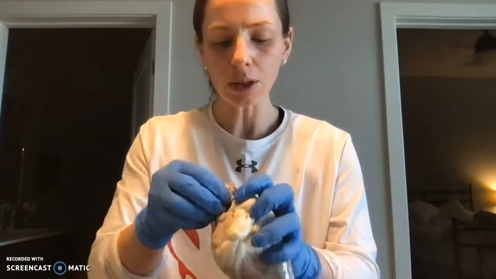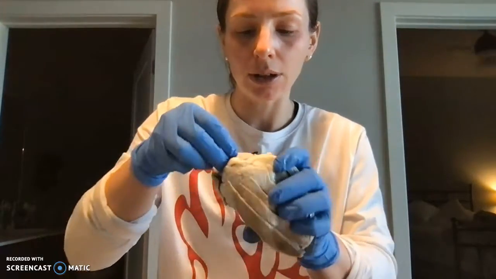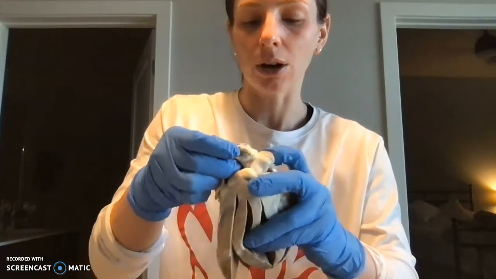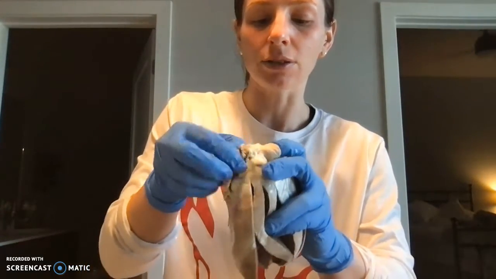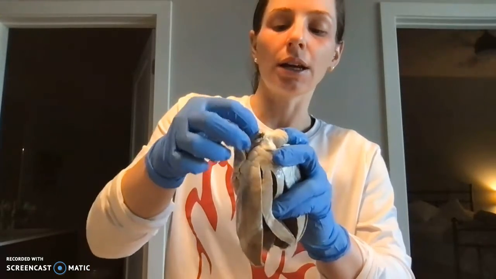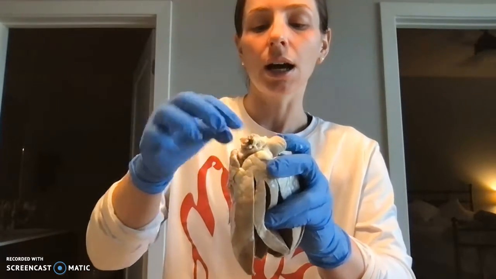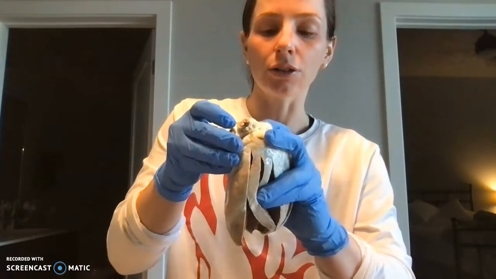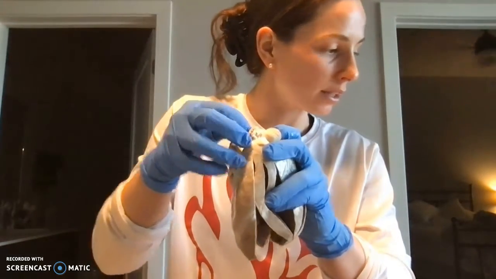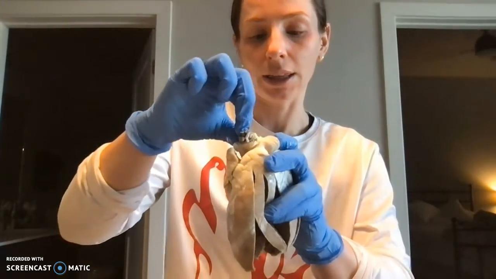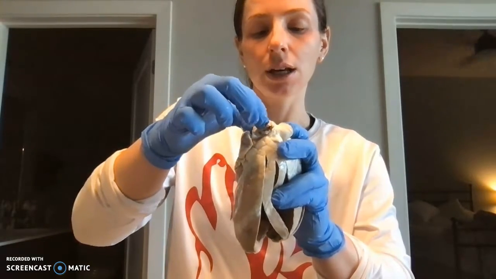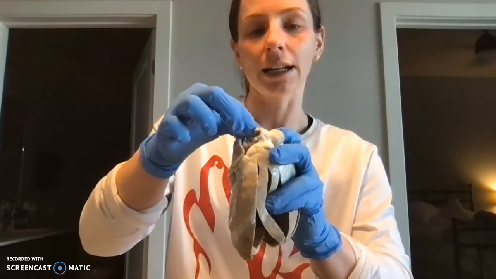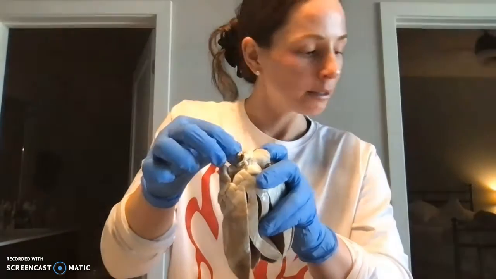Looking up at the top here, we have this aortic arch, and there are three vessels that come off of here. We have the brachiocephalic artery, we have the subclavian artery on the left, and then we have the left common carotid artery in that middle section. So you have three structures coming off of there, and that takes blood to the body.